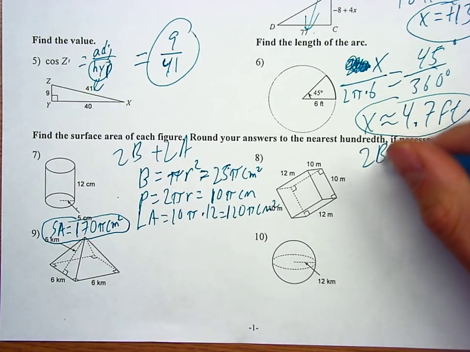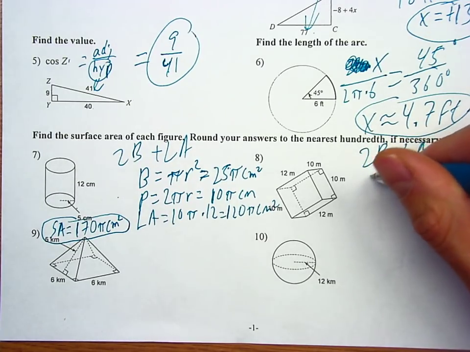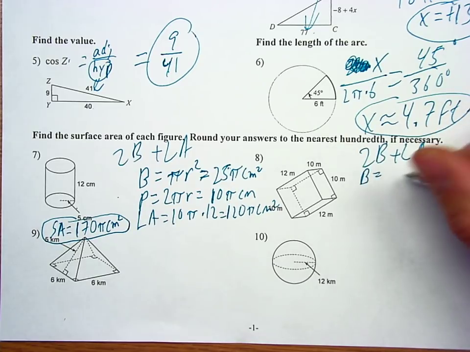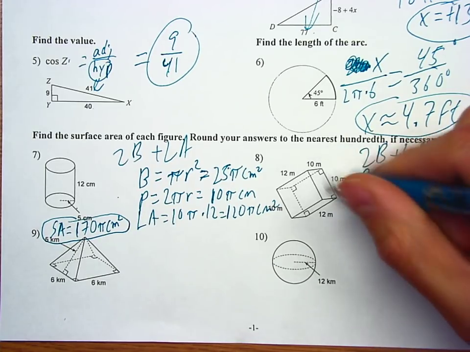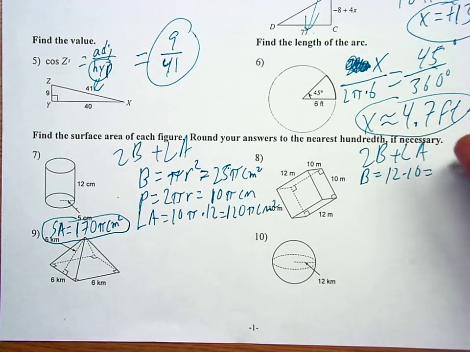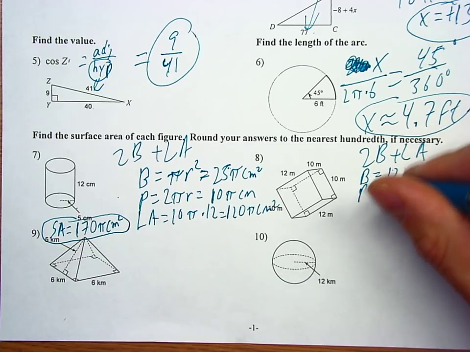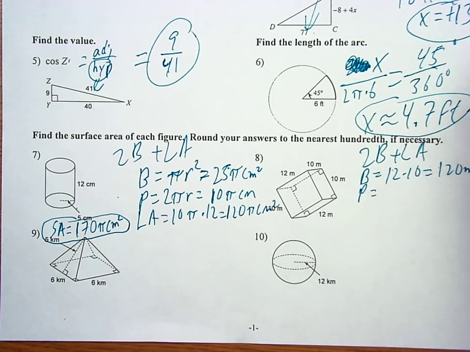All right, next one, question 8. Again, we're going to take the area of the base. In this case, I'm going to use the 12 by 10 as my base. I could use the 10 by 10 if I wanted. I just chose to use 12 by 10, 120. That is in square meters. So I'm using the 12 and the 10 as my base here, which means my perimeter of my base is 12 plus 10 plus 12 plus 10, which is 20 plus 24, 44 meters.